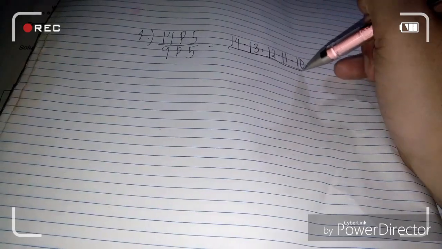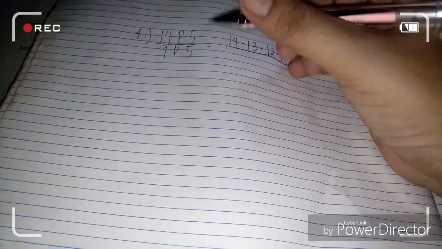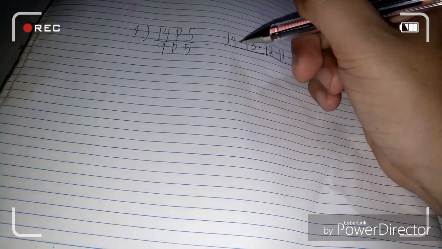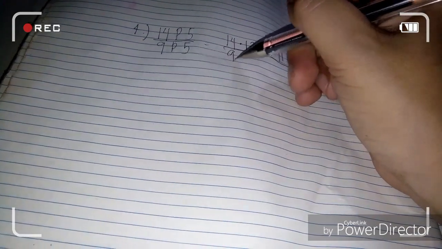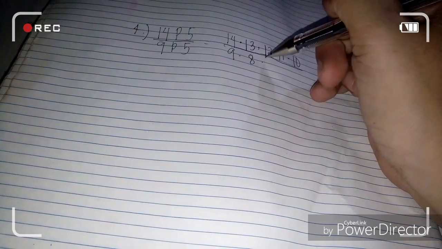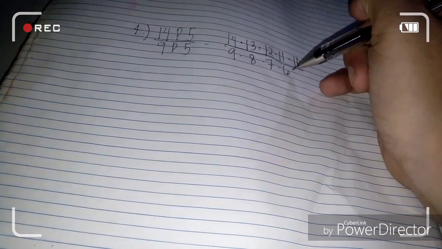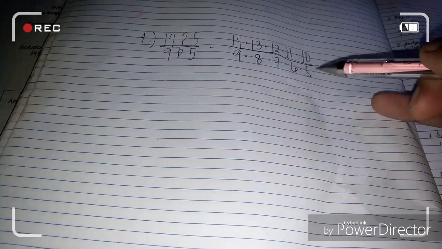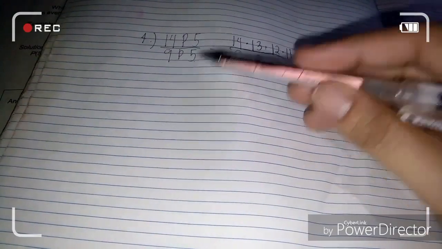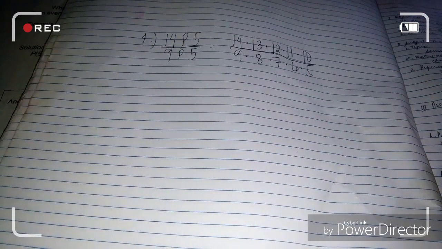Okay, over the denominator, the permutation of 9 objects taken 5 at a time. So start tayo sa 9. 9, 8, 7, 6, 5. So, mag-end tayo sa 5. 1, 2, 3, 4, 5. Kasi 5 yun. Okay, so let's divide.